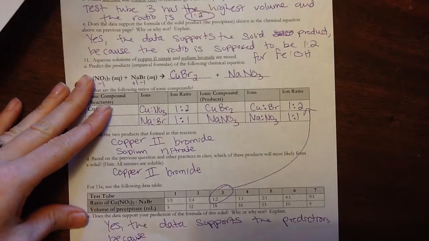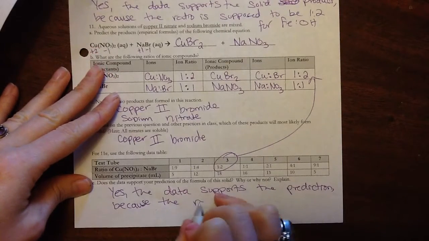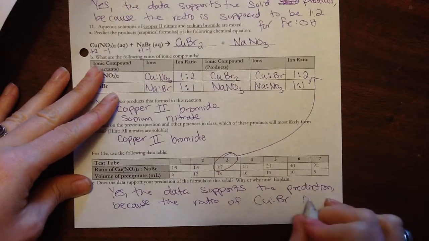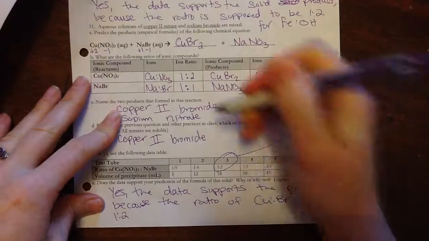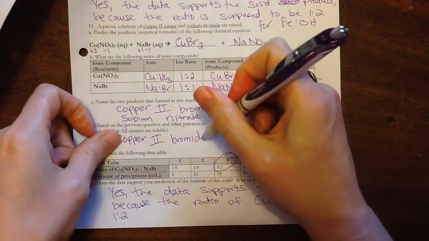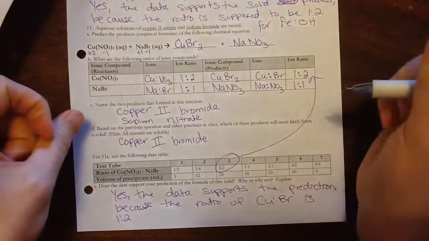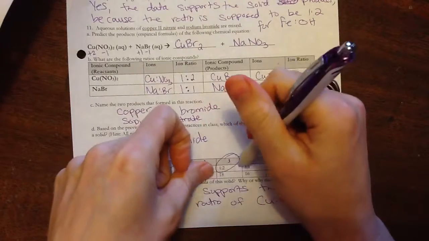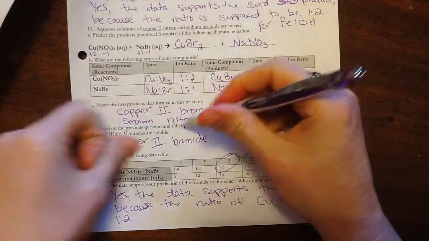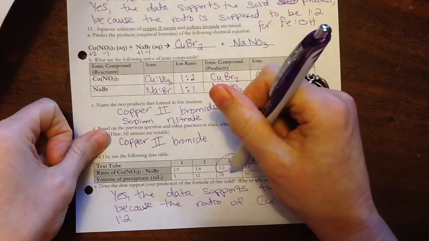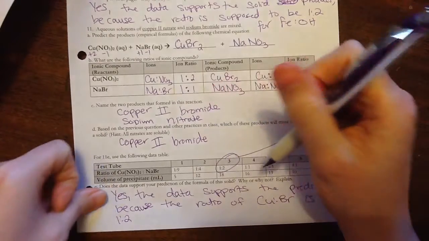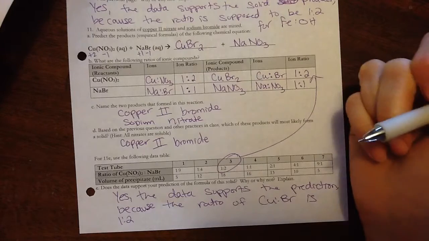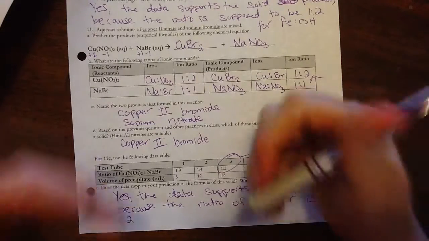Because the ratio of Cu to Br is 1 to 2. If you accidentally chose sodium nitrate as your precipitate in this reaction, and then you still said that, so let's say you wrote sodium nitrate on here, and you said that this was not correct because the data does not support the prediction because the ratio of Na to NO3 is 1 to 1, so it would not work.